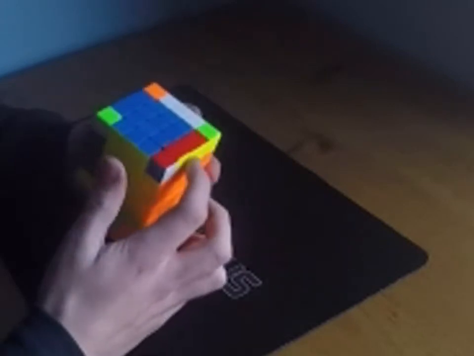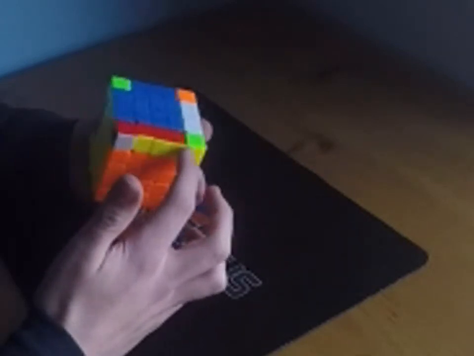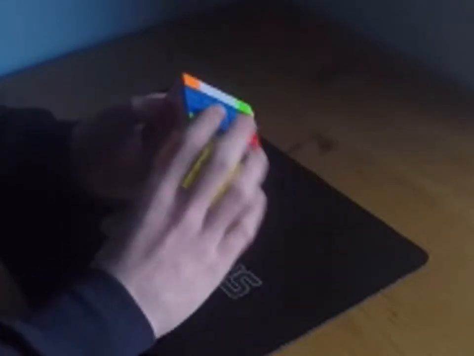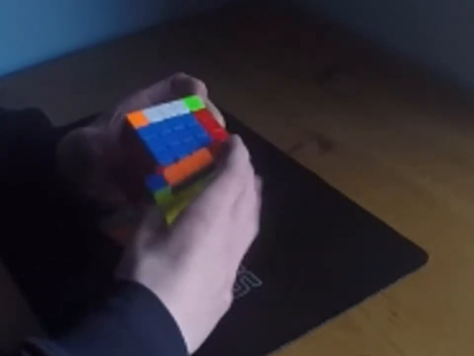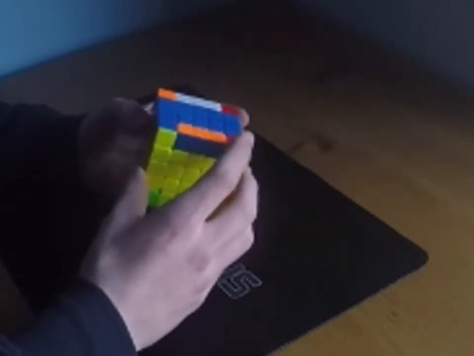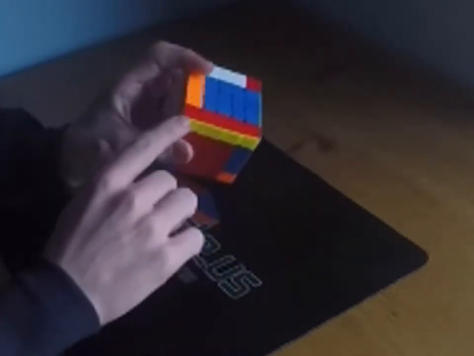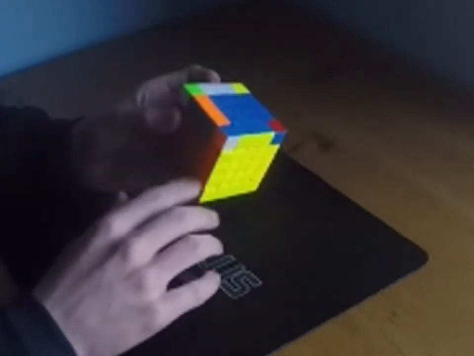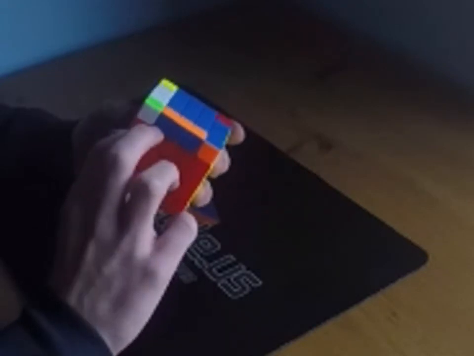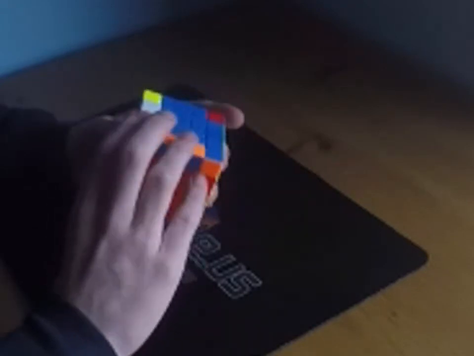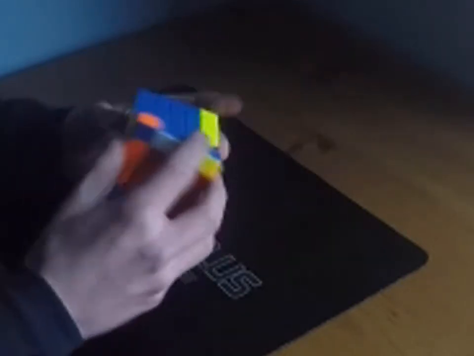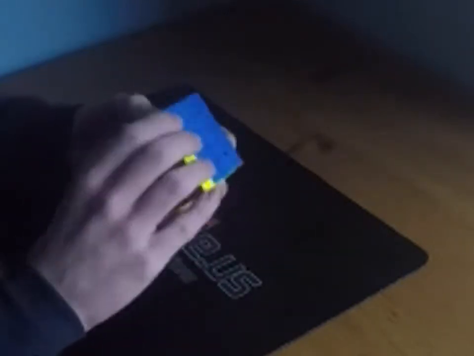Next, what I do is this green, yellow and red, and the yellow and red edge, and what I do is I put the edge in where it's supposed to go without the corner, and then I'd pair the corner and edge up like so, and then I'd finish that case. And then this yellow and red is already in the spot again without the corner, so just triple sexy again like so, and then OLL and PLL.